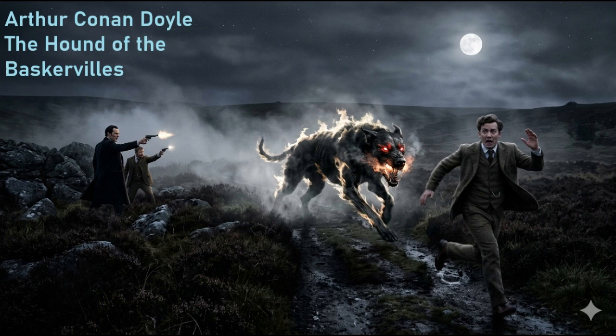The finale and disclosure. It is revealed that Stapleton is also a Baskerville, the son of Roger Baskerville, Sir Charles's younger brother, who sought to eliminate all heirs to claim the fortune. He used the legend of the Hound to terrorize Sir Charles, who had a weak heart.